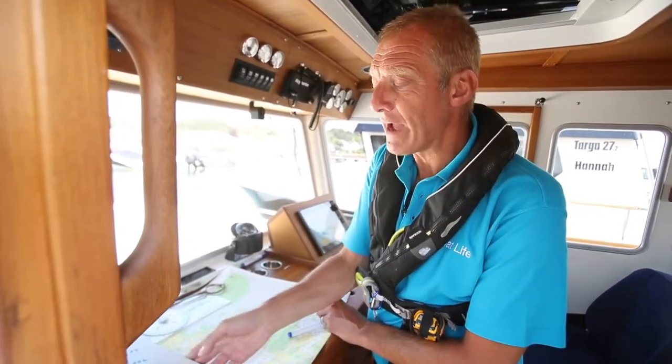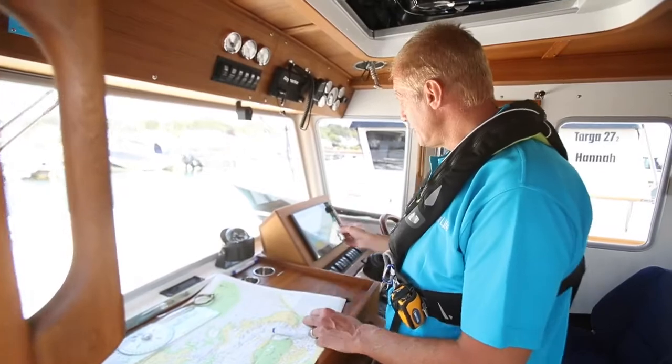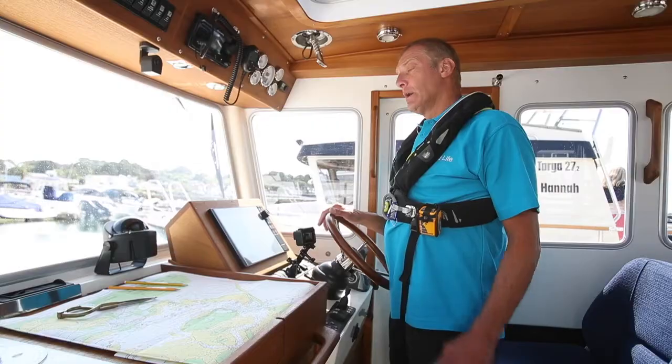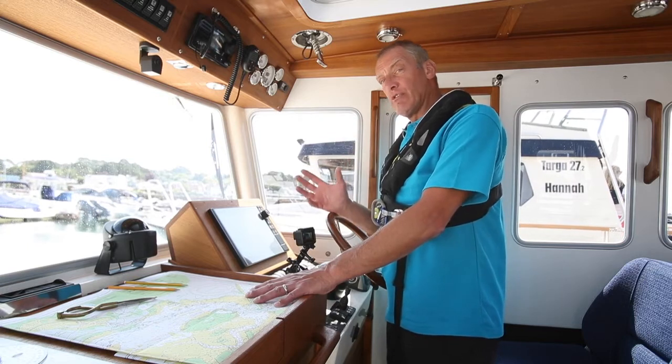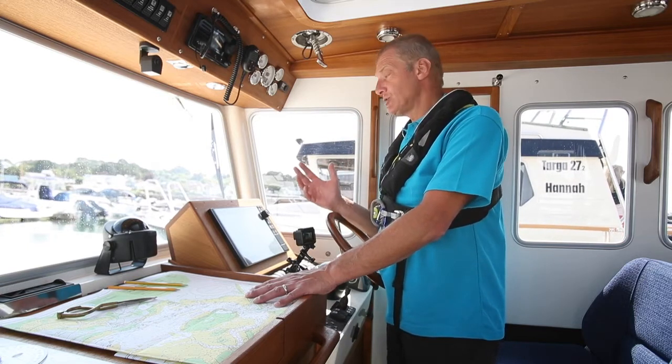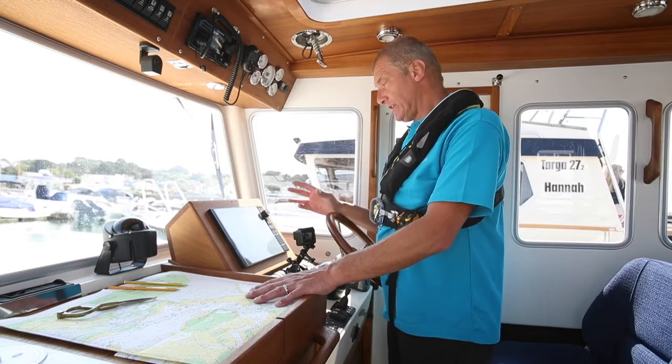But once you've done that, and you've got a picture of what you're going to do, you now need to put it into the plotter. So having done all my little route information on the chart, and I've done that to give me a picture in my head of what it's going to look like and what my intentions are, I'm just going to very quickly put it in the plotter.